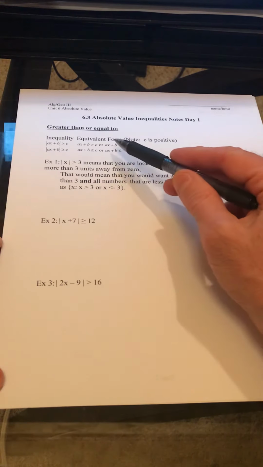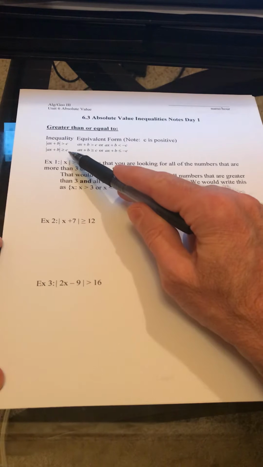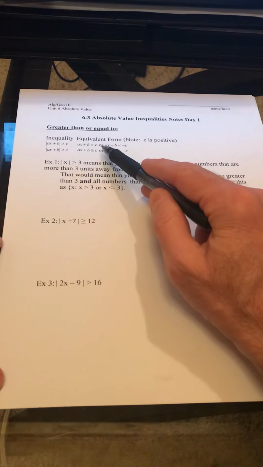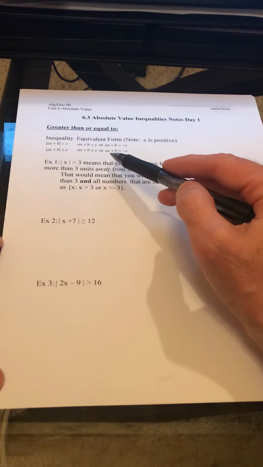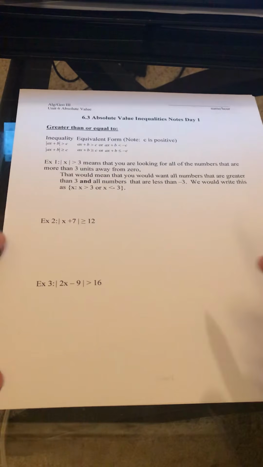And the biggest difference you can see is when you have a greater than or equal to, unlike with the less thans where we had an and situation, now we will have an or situation. And we'll talk as we look through the first example about what that actually means.